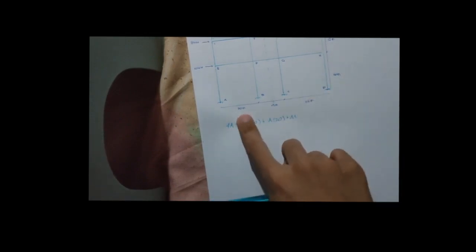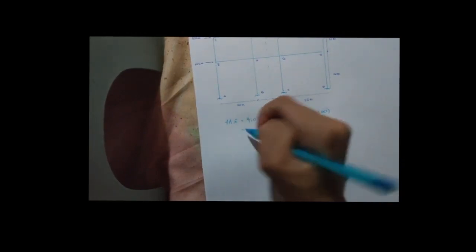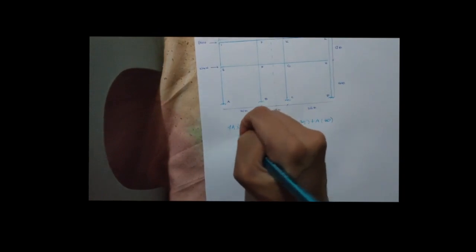Then next is 20 plus 15, 35, plus A times 20 plus 15 plus 25, which is 60. Then we input this into our calculator, and we'll have an x bar which is 28.75.